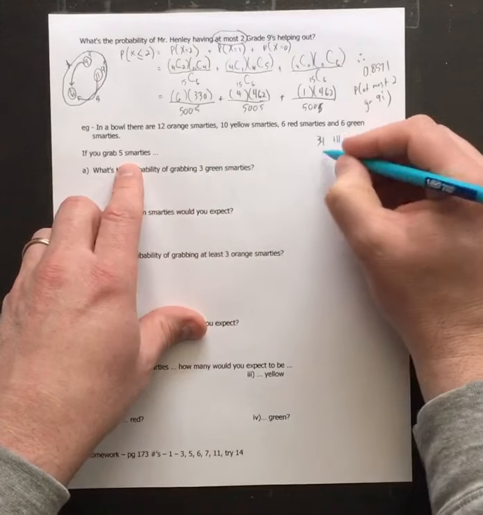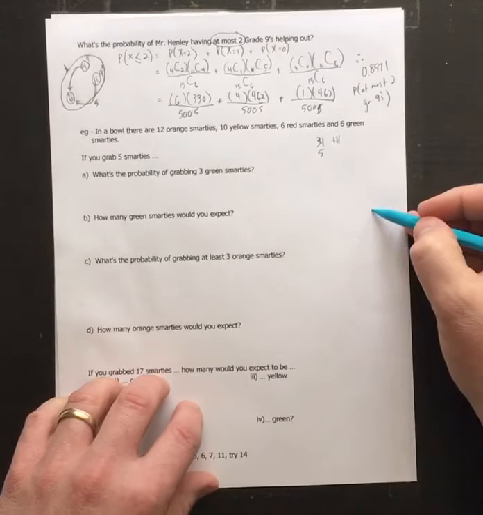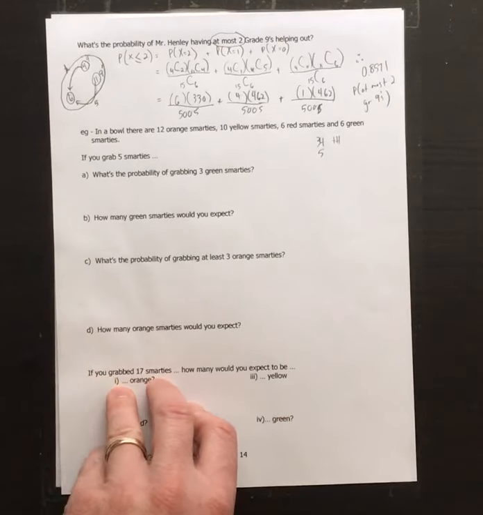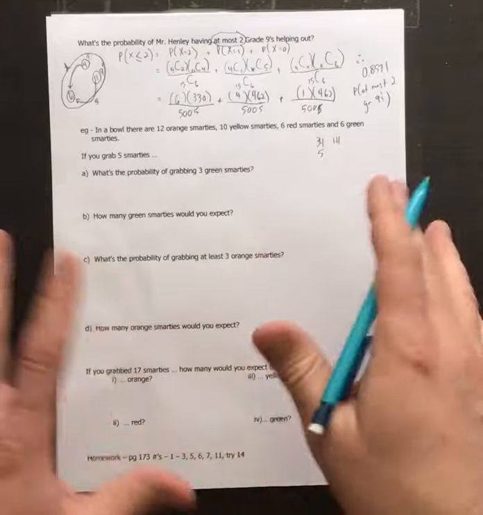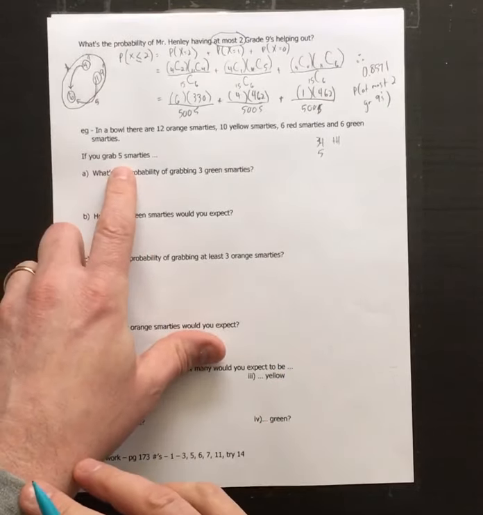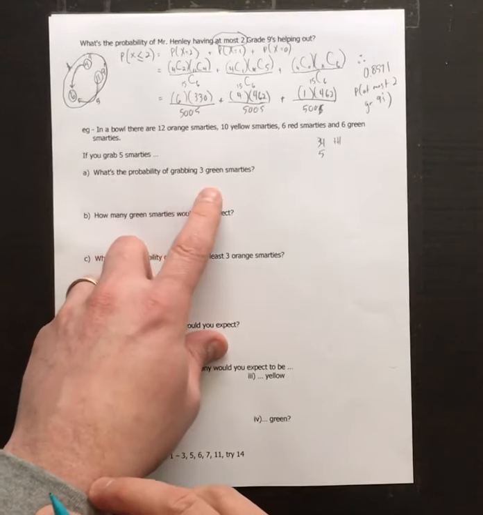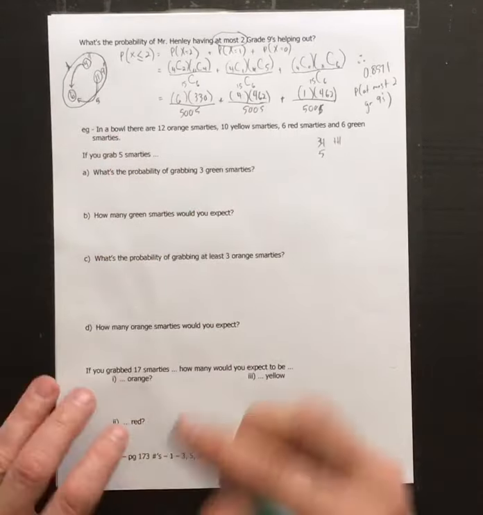Okay, I'm grabbing 5. I know I'm doing repeated trials. I'm not just getting 1 Smartie. And it's from a small group, so I know it's a dependent event, and the probability is going to change each time, depending on whether I get a red or not a red, or a green or not a green. Okay, so let's move on. I'm grabbing 5 Smarties, so repeated trials, dependent events. Okay, what's the probability of grabbing 3 green Smarties? Okay, so that's a success-fail measure there. Okay, my success is going to be green.